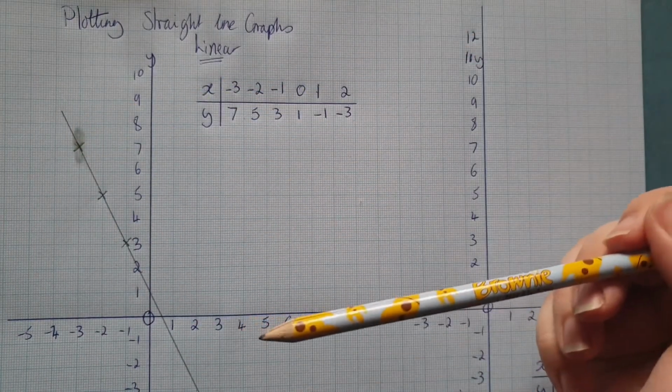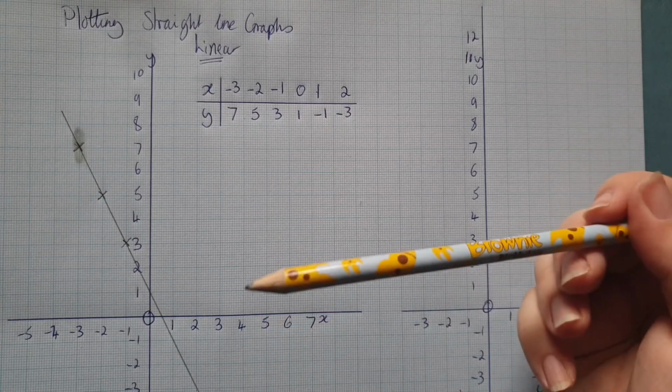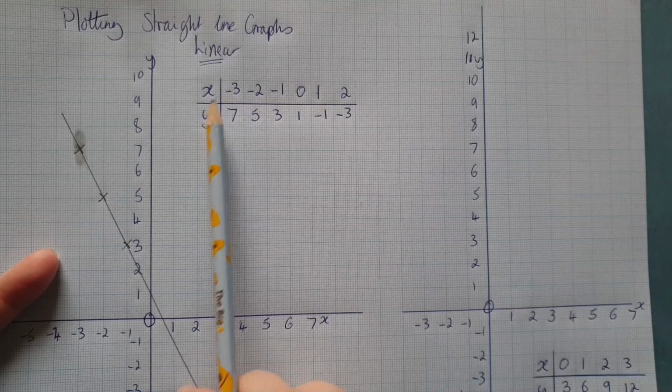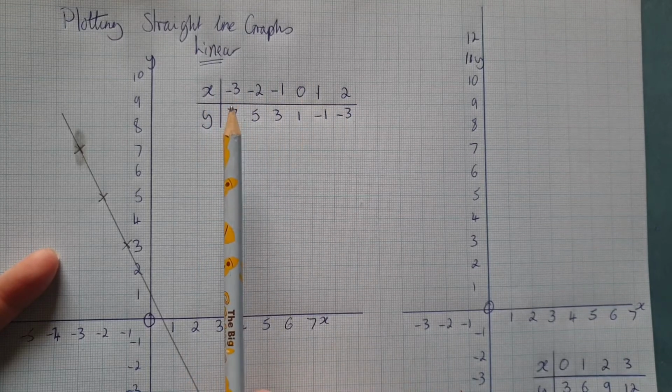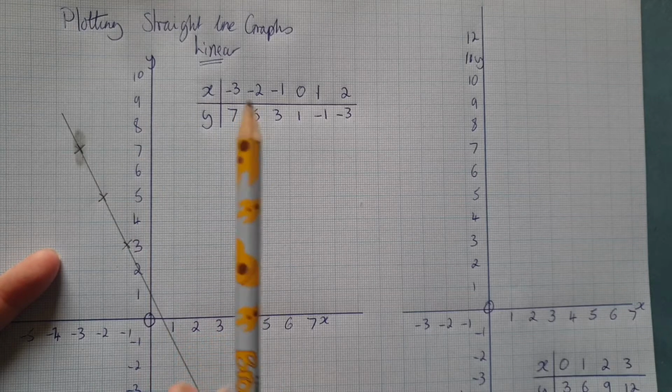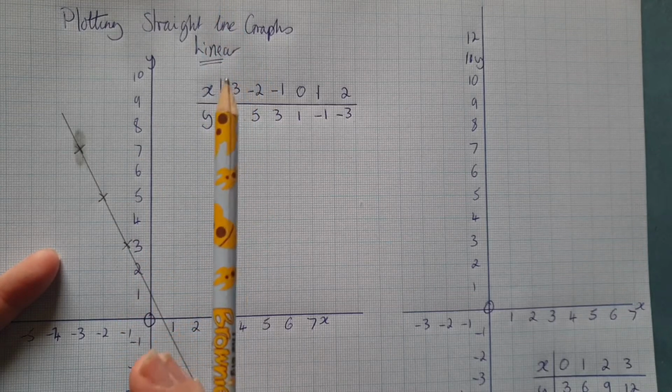Now, when we do graph work, we always talk about having a title on the graph, and the fact that this table here is the title. Eventually, we will also be looking at, in this unit, the equation of the line, and you could describe this line using the equation.